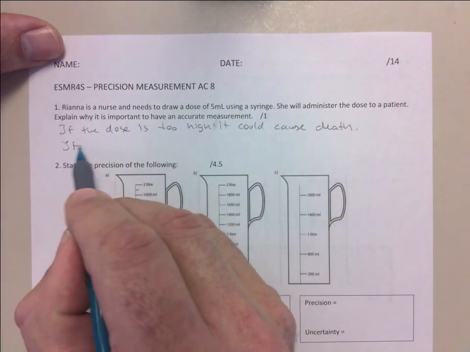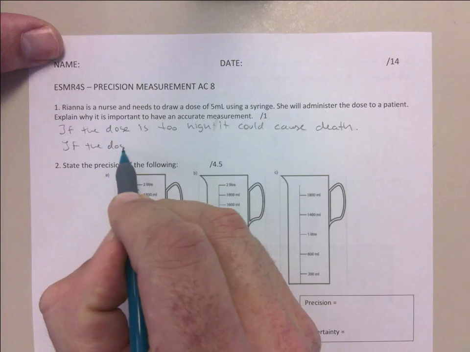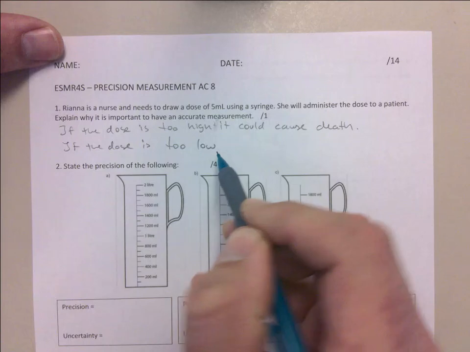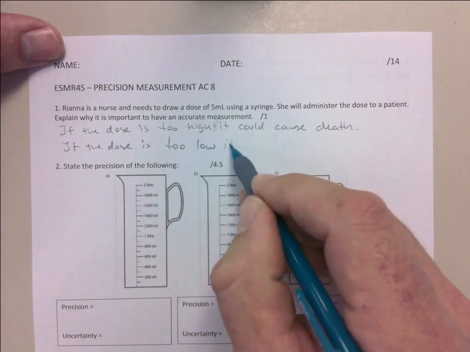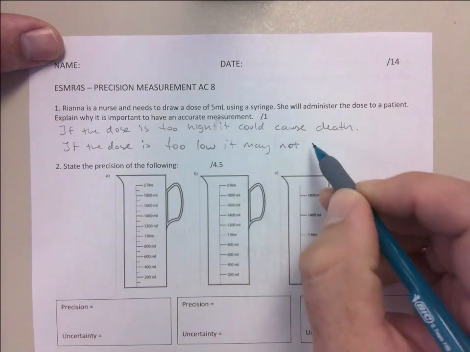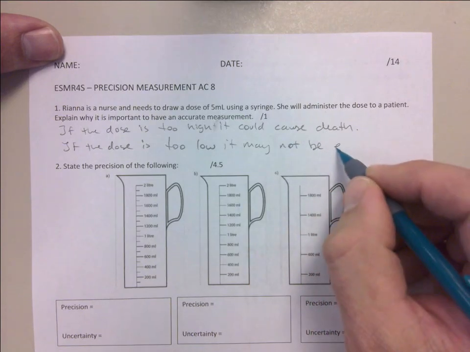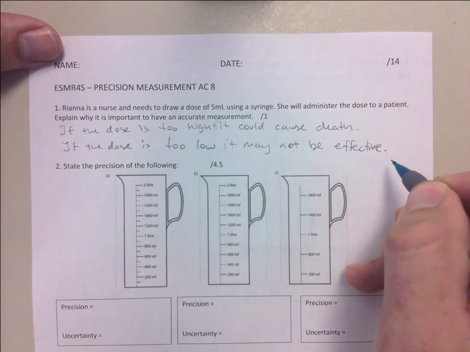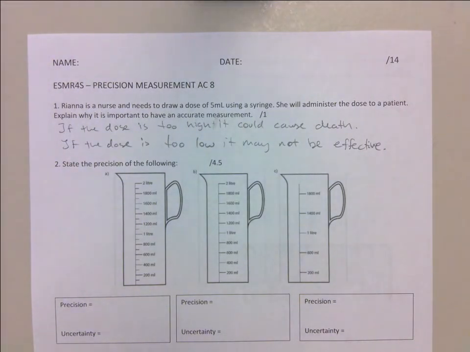If the dose is too low, what's going to happen in that case? It may not be effective. Like the intended effect of that drug may not actually happen, right? So you can talk about either extreme, okay?